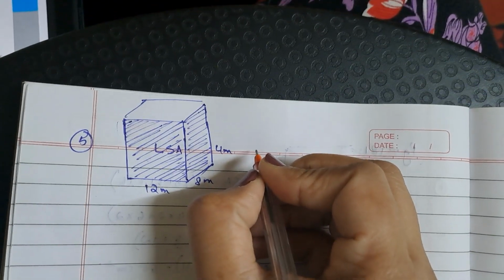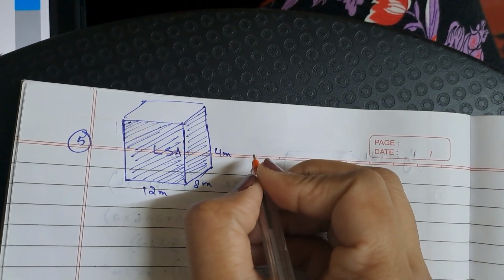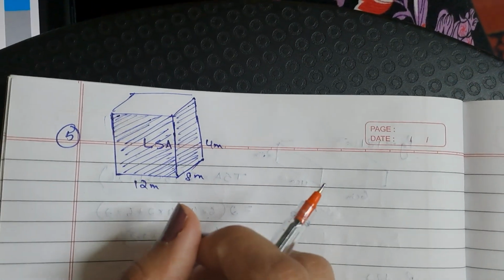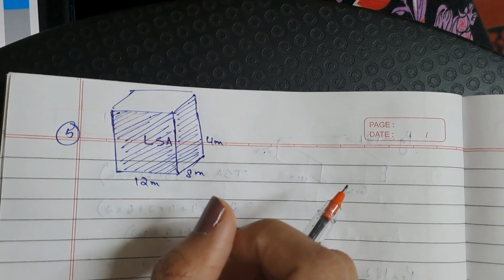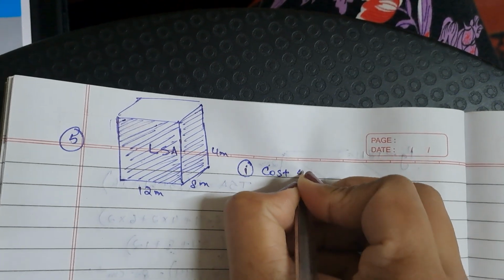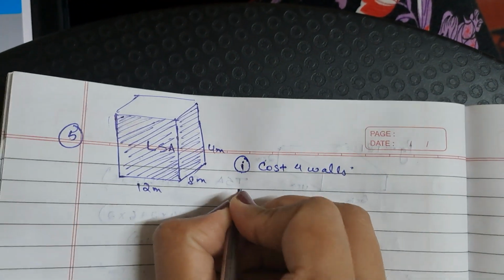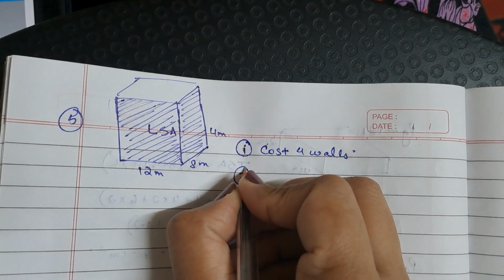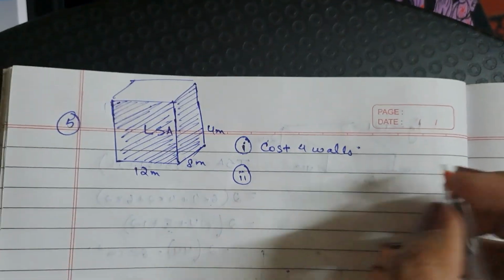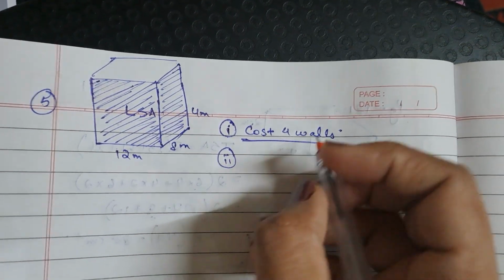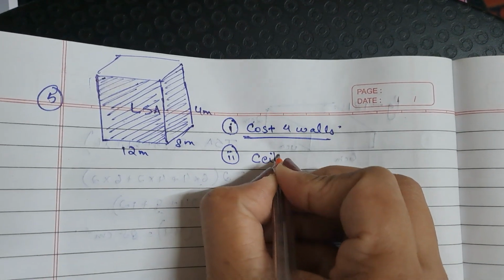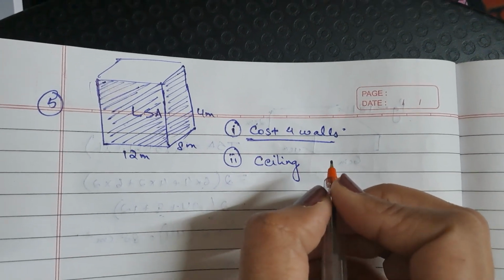And then it says, find the total cost of whitewashing all the 4 walls of a room, if the cost of whitewashing is rupees 5 per meter square. Okay, first part is I need to find the cost of whitewashing the 4 walls. Then there is something called as an if in the question. Now it says, what will be the cost of whitewashing if the ceiling of the room is also whitewashed? So first I need to find the 4 walls, then I need to find the cost of it, then I need to find the cost of the ceiling also. The ceiling means the roof of the room. Okay, cost I need to find out.